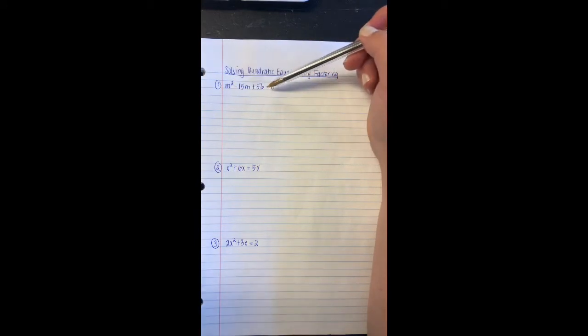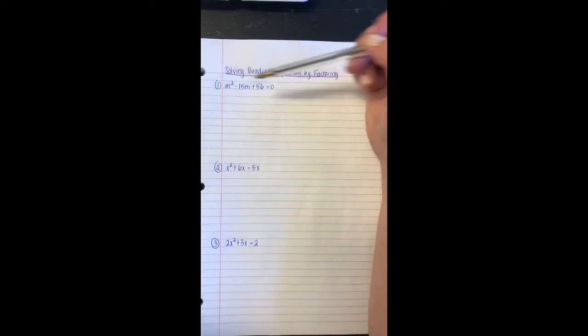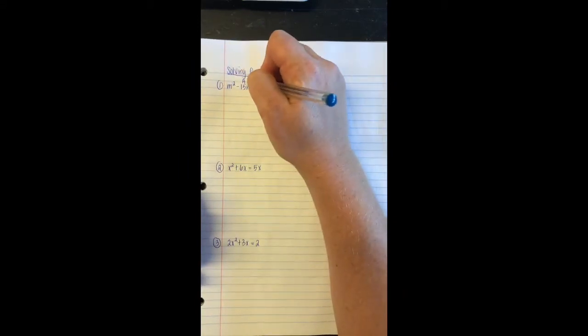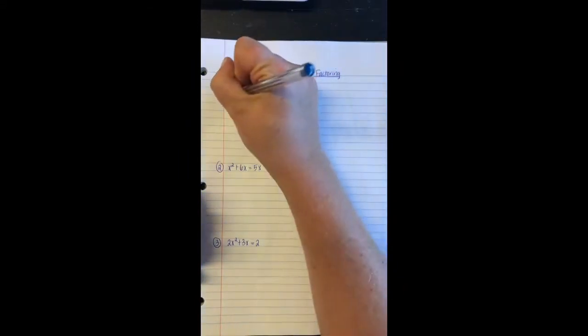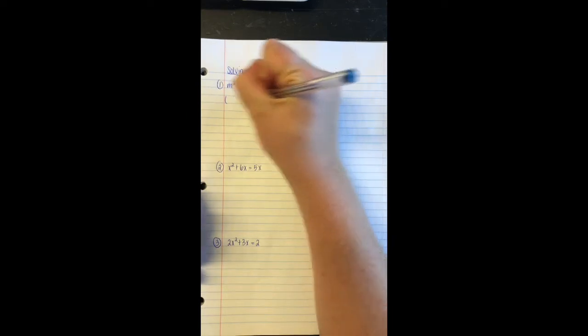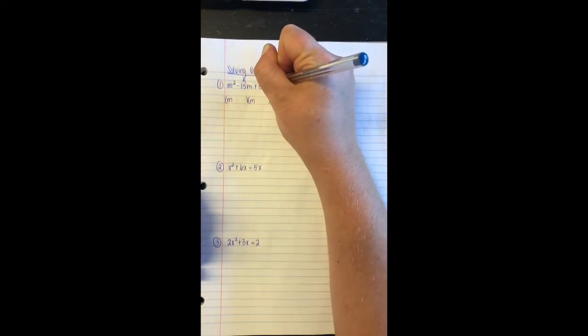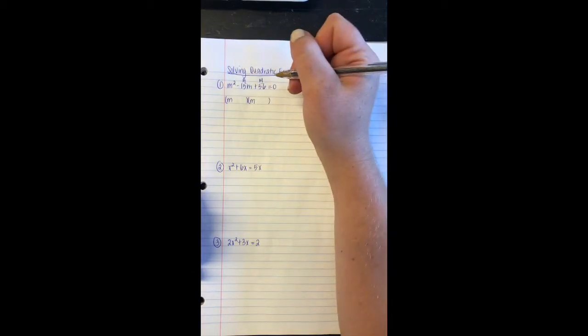Always look for a GCF first. You'll notice in this case I have 3 terms, so it's a trinomial. It is not a tricky trinomial because there's nothing in front of the m squared, so I can use the regular AM method to factor this trinomial. So I'm going to put 2 sets of parentheses. M and m are going to start them. I'm looking for 2 terms that multiply to 56 and add up to negative 15.